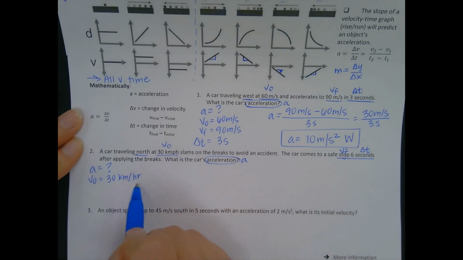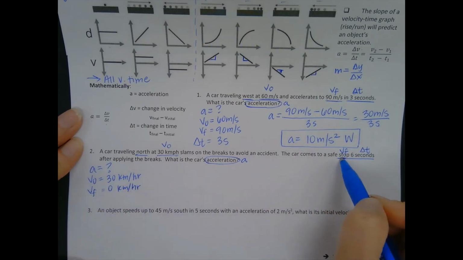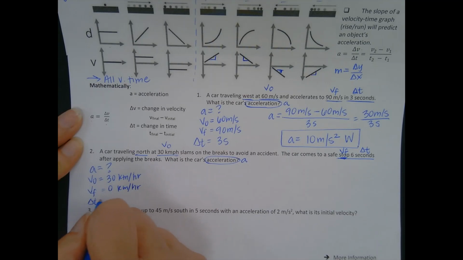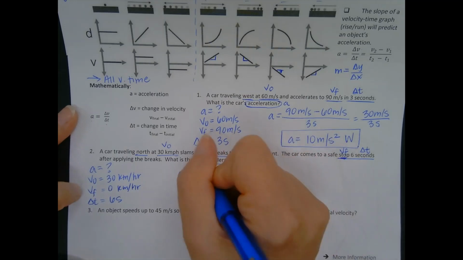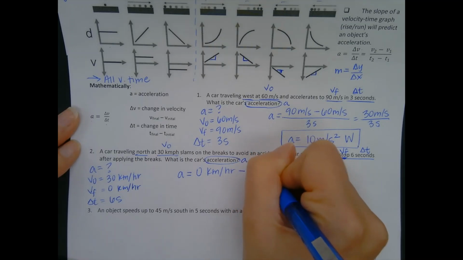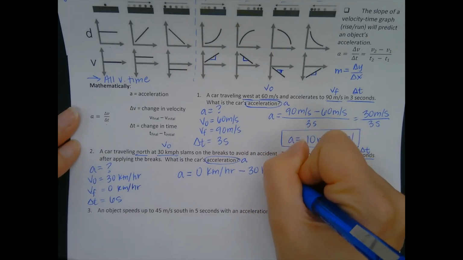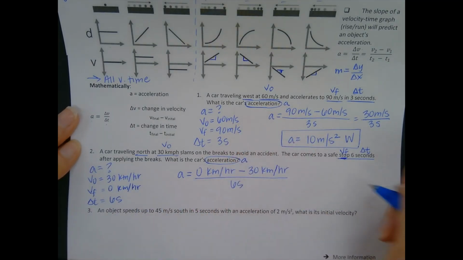My initial velocity is 30 kilometers per hour. And you can write it like this, you can do km per h. It's all pretty much the same thing. It just depends on what is preferred by whomever is teaching. And then final velocity is 0 kilometers per hour. And I know it's 0 because it comes to a stop. And my delta T is 6 seconds. So now let's plug it in. So my acceleration is going to equal my final velocity, which is 0 kilometers per hour, minus my initial, which is 30 kilometers per hour, divided by my time, which is 6 seconds.